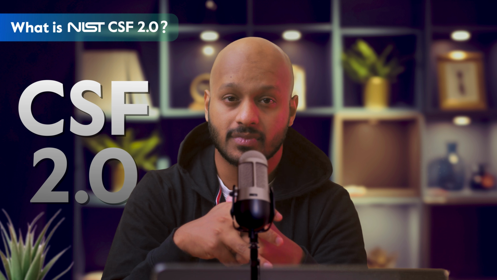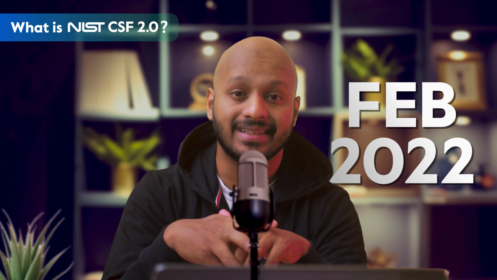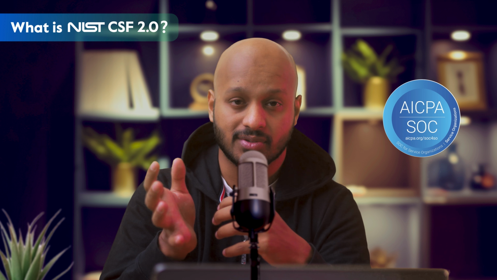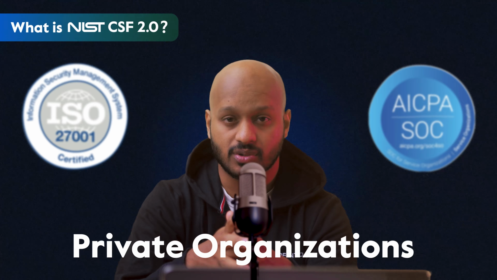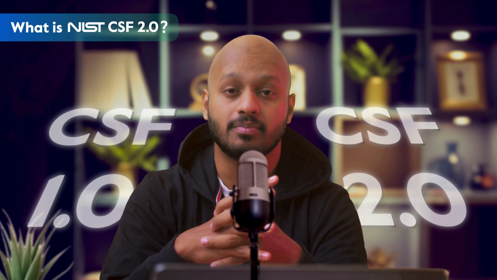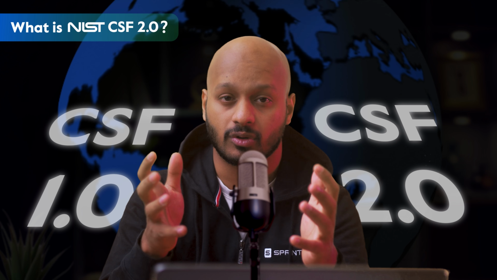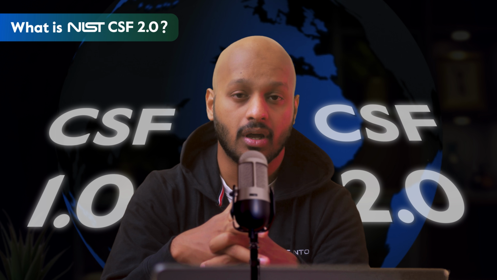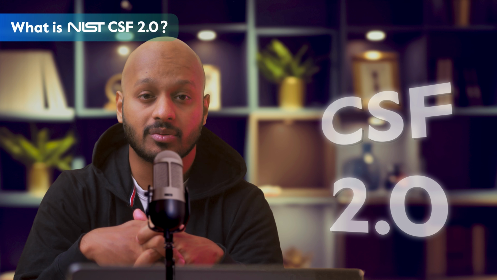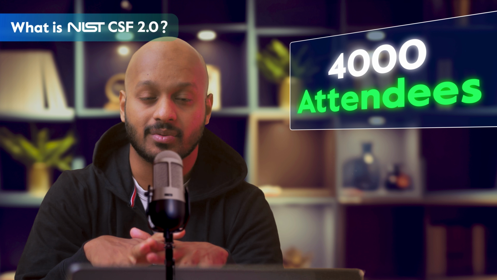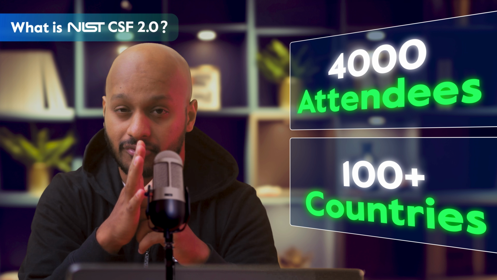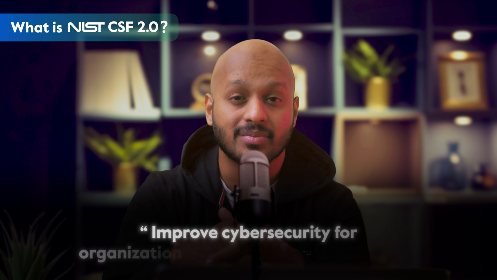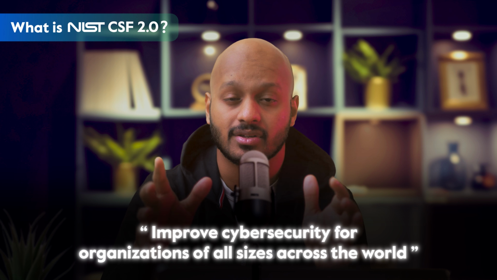Spurred on by this initial success, NIST started work on CSF 2.0. Since February of 2022, the agency has been hard at work building in the formula that made CSF's debut so successful: public participation. Unlike some frameworks like SOC 2 and ISO 27001, which are built in the dark by private organizations, NIST CSF 1.0 and 2.0 was built in close coordination with experts from across the globe and with extensive community development. All told, NIST CSF 2.0 will have seen contributions from over 4,000 attendees from 100 plus countries, all moving with a unified focus towards a single goal: improve cybersecurity for organizations of all sizes across the world.